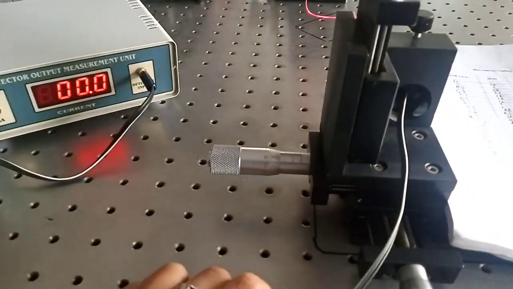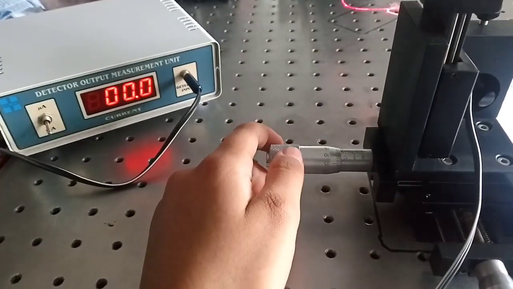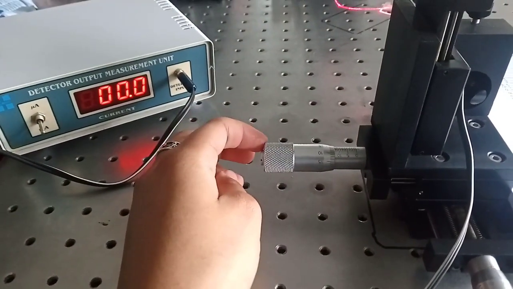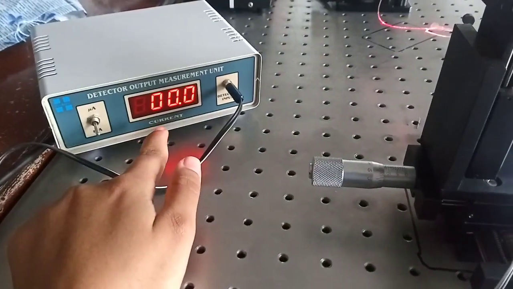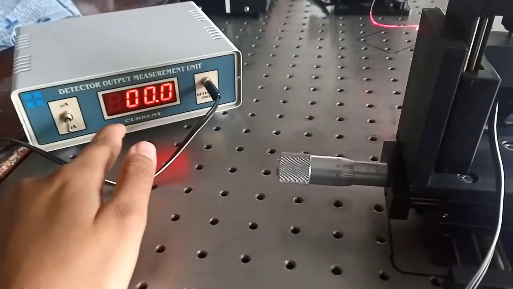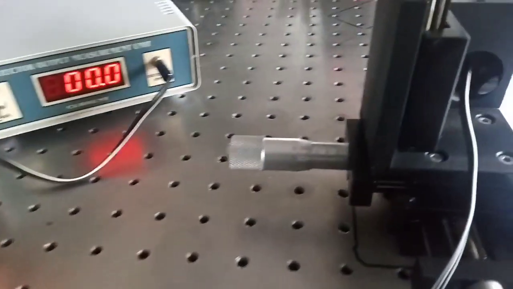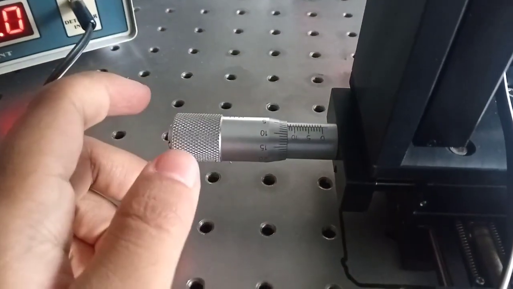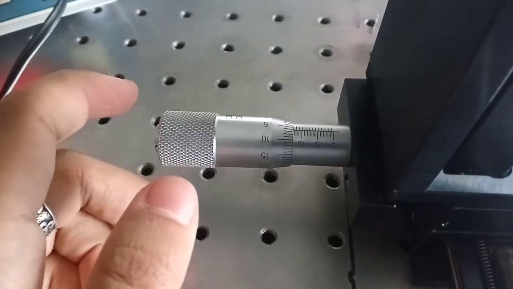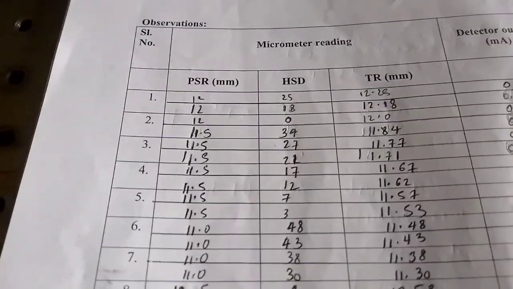You start by moving the micrometer. I've already done it, but you start by moving the micrometer until the detector output is 0. So this will be your starting point on one end, and it's about 12 on the main scale, as you can see. So note that down like this.